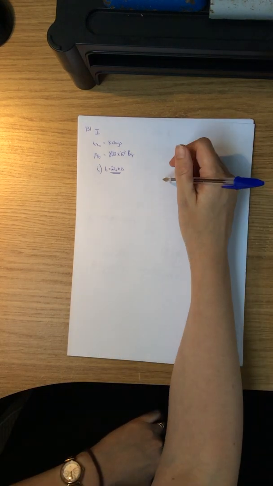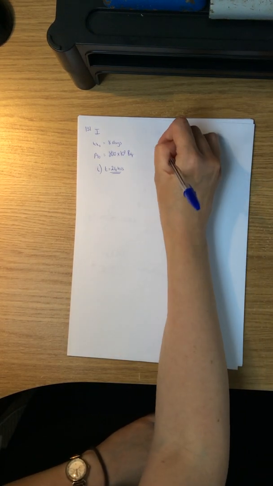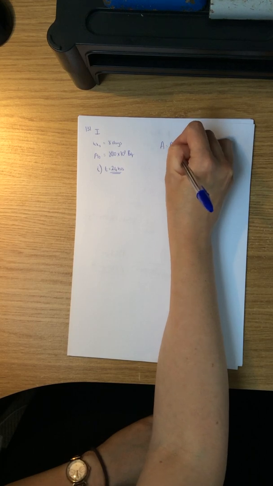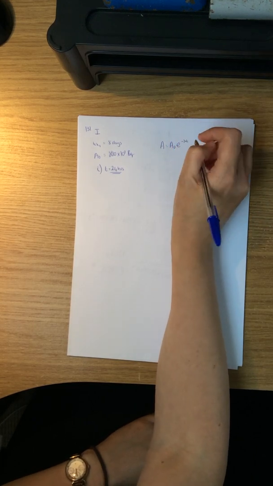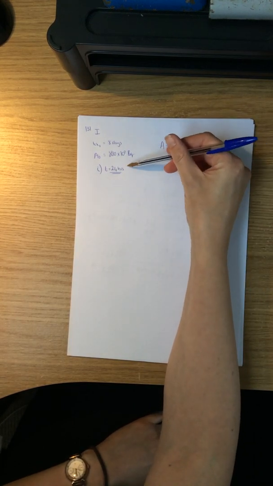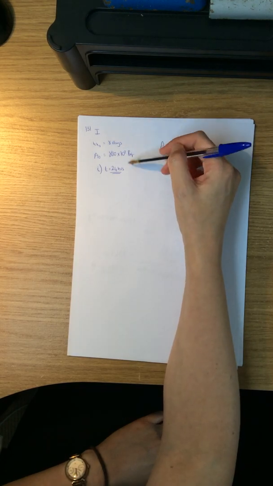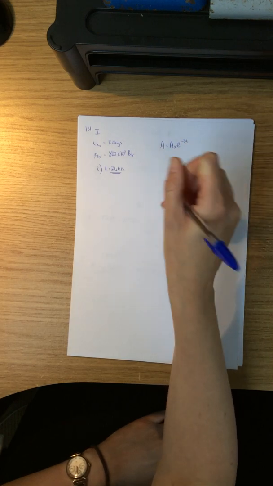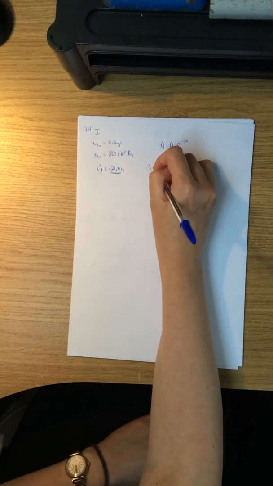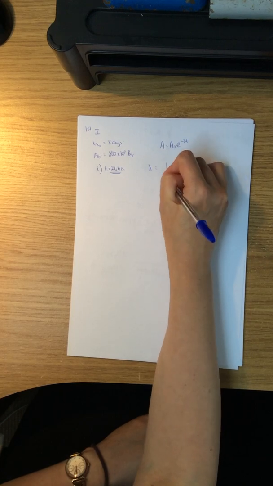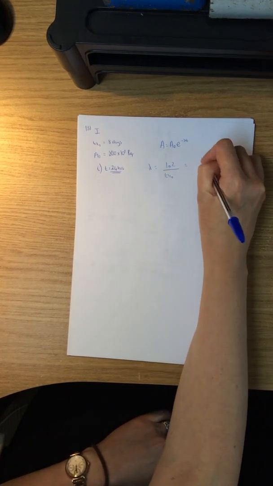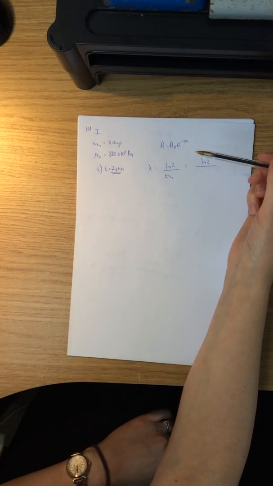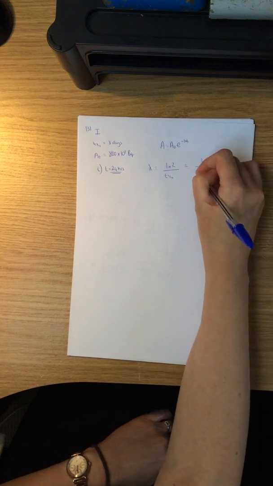So we're going to use A equals A0 e to the minus lambda t. Now, because we want activity in becquerels, we're going to need to convert all of these into seconds. Okay, but we also don't know lambda, so we need lambda in per second. So to find lambda, I'm going to do natural log 2 over t half, but I need to convert my 8 days into seconds.